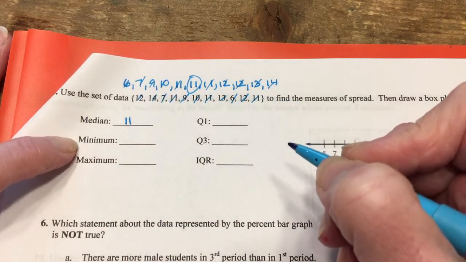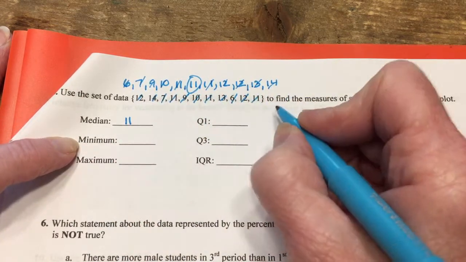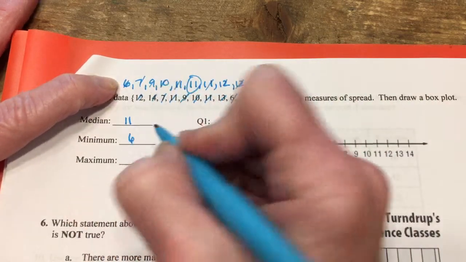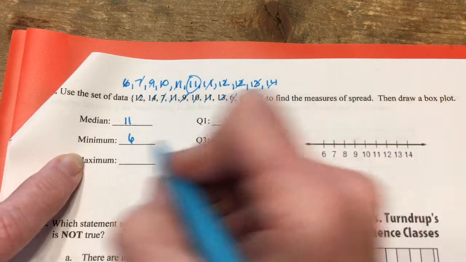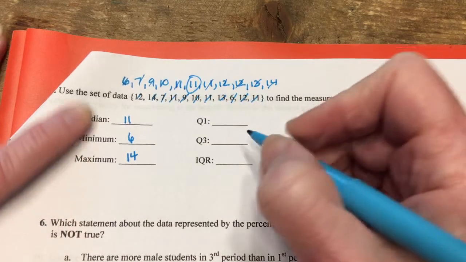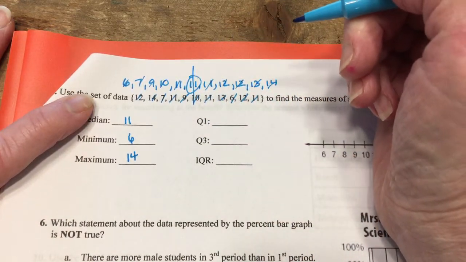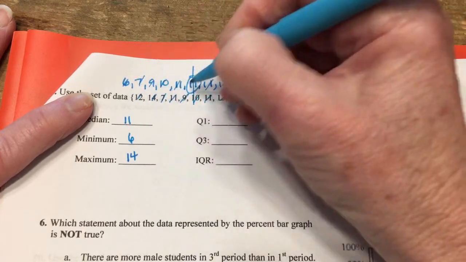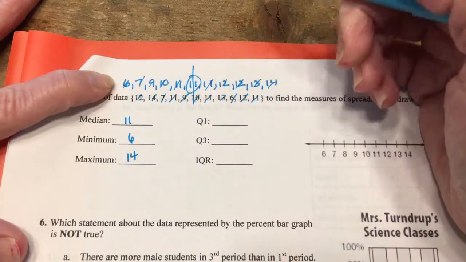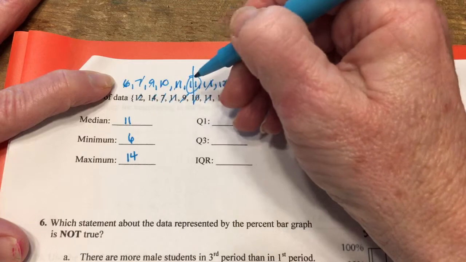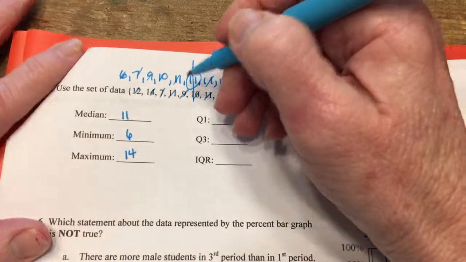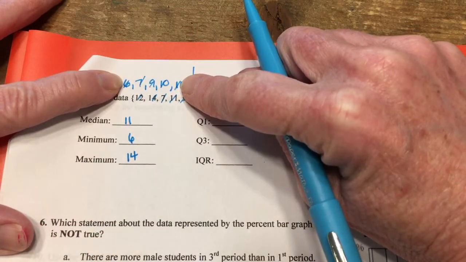The minimum is the smallest number in my set of numbers, so that would be 6. The maximum is my highest number, that would be 14. Q1, so now that I've divided my data in half, Q1 is the median of the first half of the values. So because I've used 11 as the median, I'm only going to use these 5 numbers to find Q1.